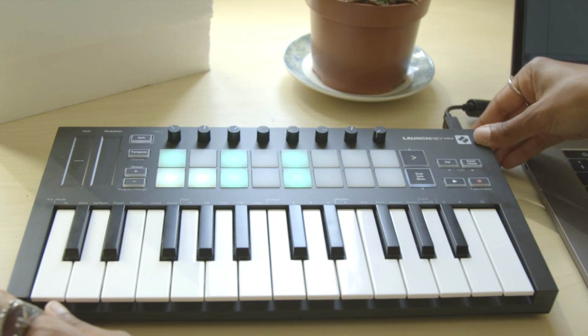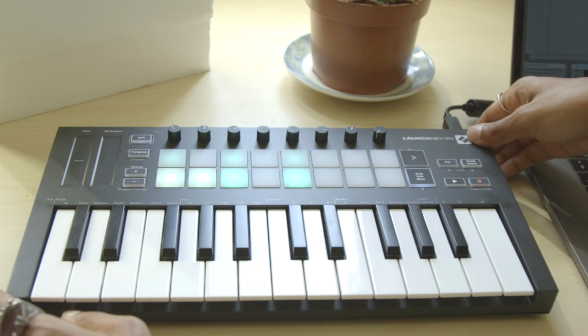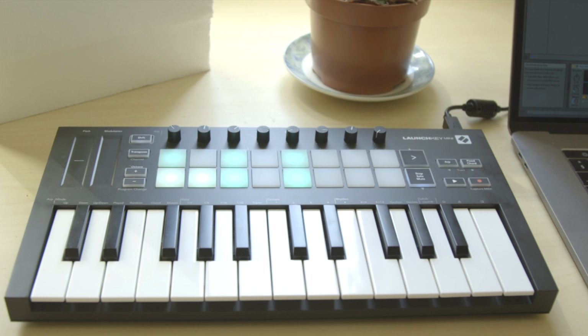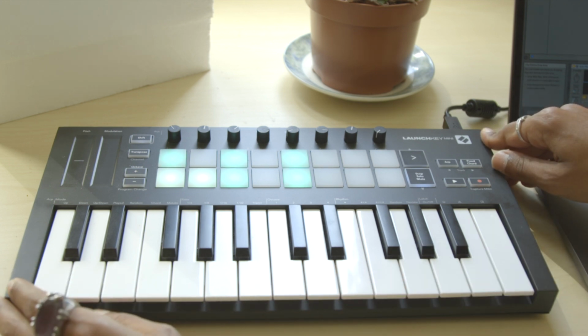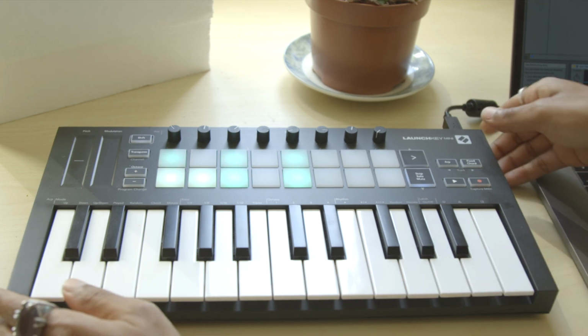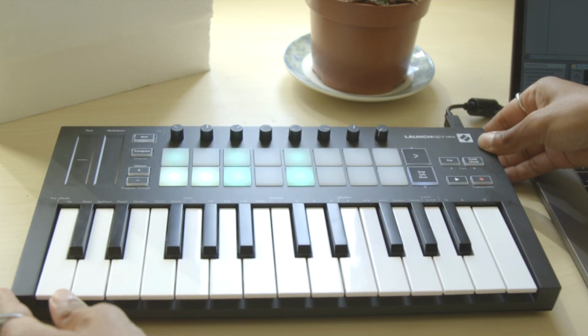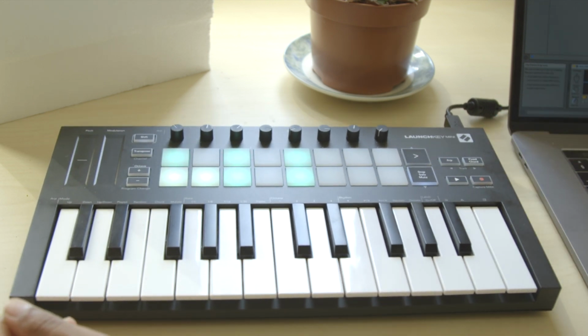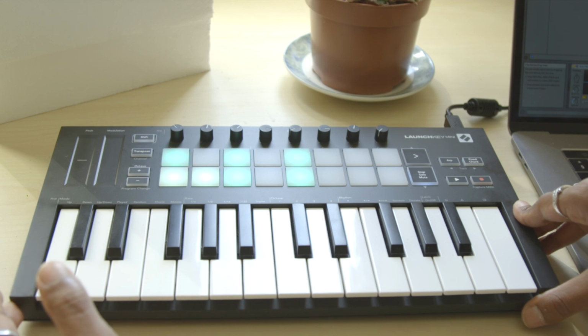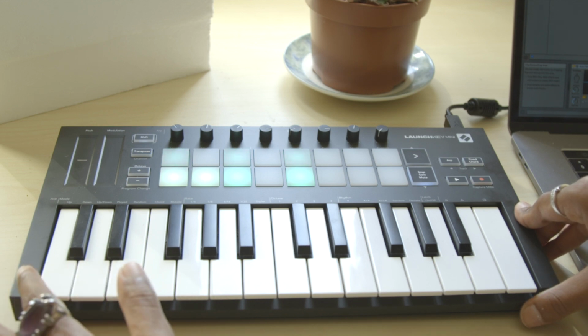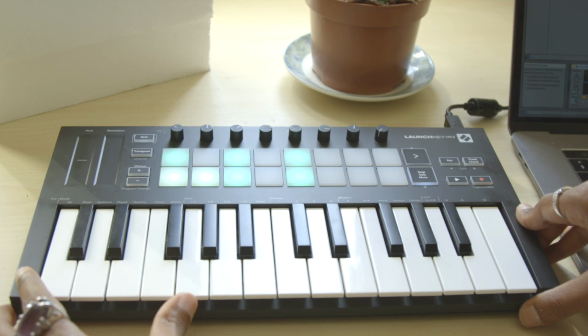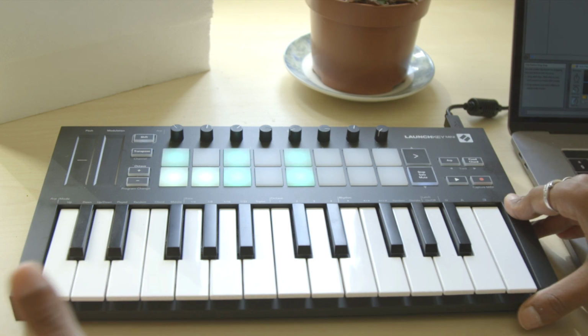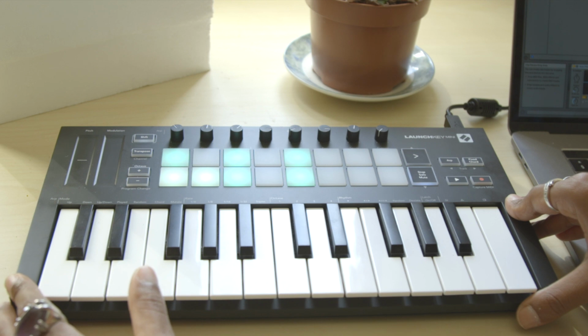So I've got the Launchkey Mini MK3 here and just wanted to go through some of the basic functions and what it has to offer. It's pretty light and I think fairly easy to use. Like any MIDI controller, obviously it's not going to make sound on its own. You do need to pair that up with a software of some sort. So I'm using Ableton Live and it works really well with that because I think it's been built for that in a way and integrates really well.